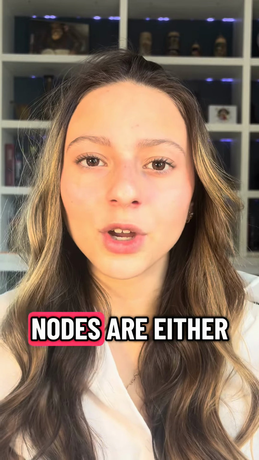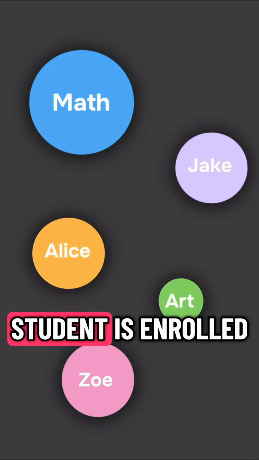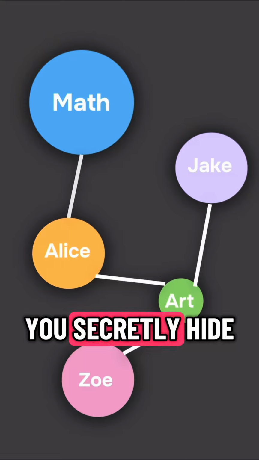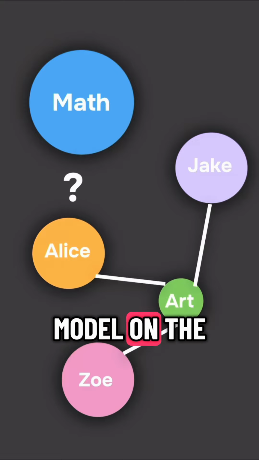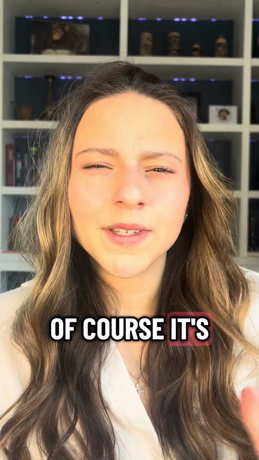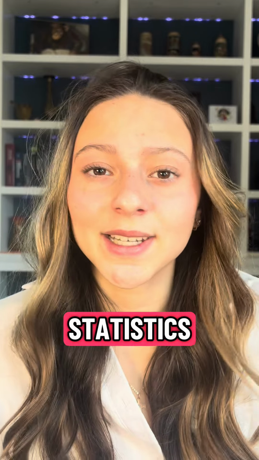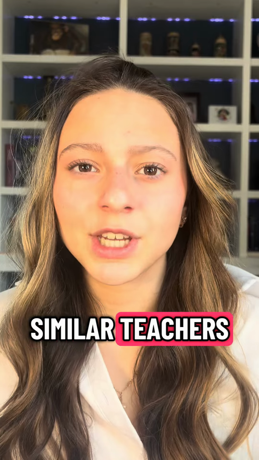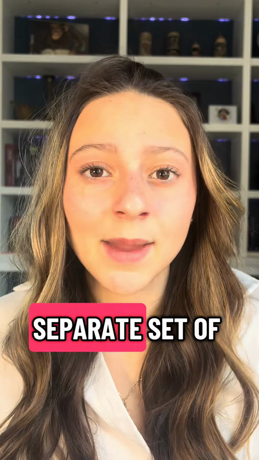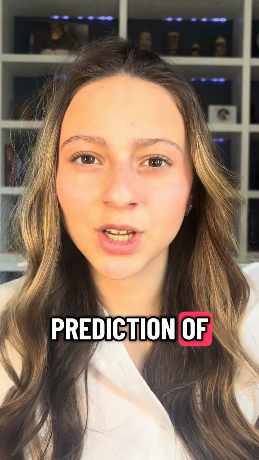And a direct example of this in machine learning is link prediction. Imagine a graph where all the nodes are either a student or a class, and the connections or edges between them mean a student is enrolled in a class. Now let's say you secretly hide one of those edges and train the model on the rest of the graph. But now the machine learning task becomes predicting whether that missing connection should exist or not. Of course, it's not guessing randomly. Through the web of connections, it can learn that students who took computer science and calculus are also more likely to take statistics, or that students connected to similar teachers or departments are more likely to take a separate set of classes.